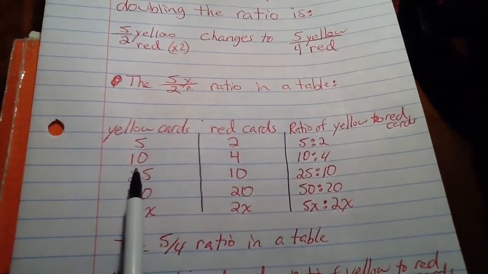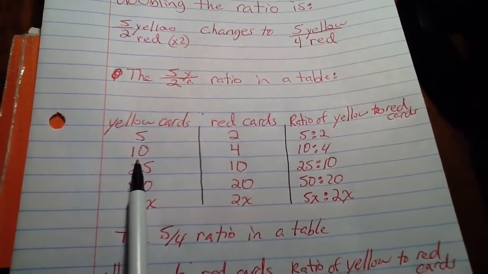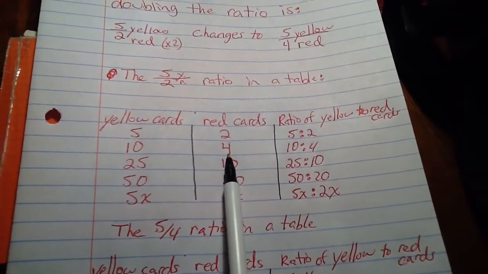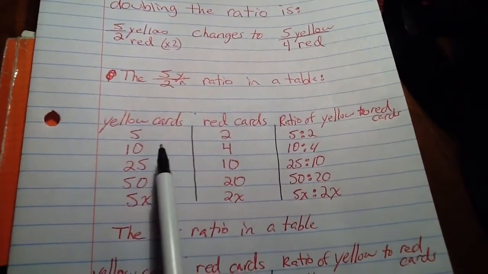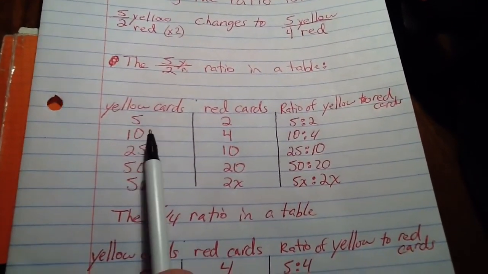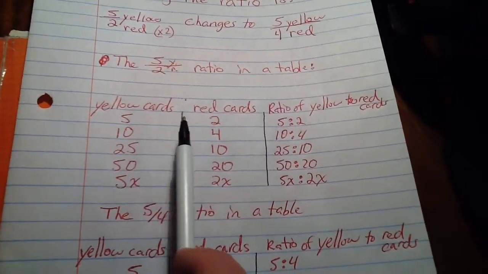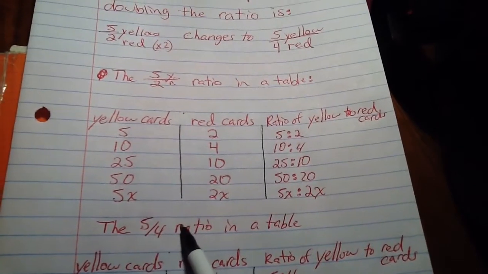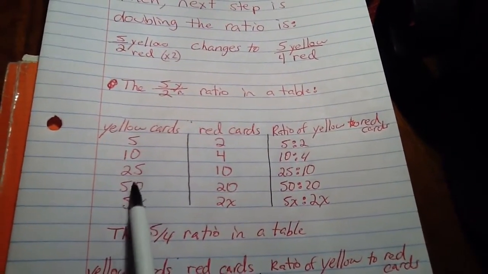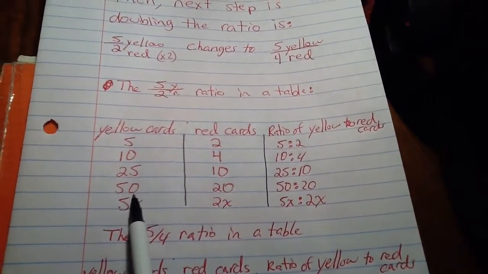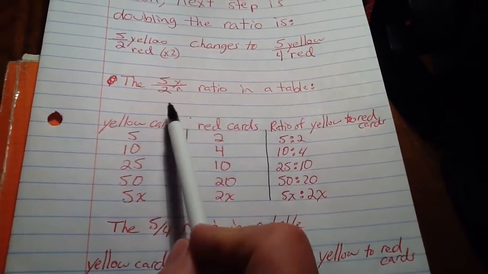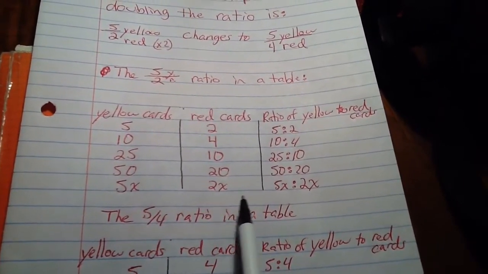So if we double that, same ratio, same proportion, 10/4, and to be able to verify that's the same thing, you reduce it by 2. 10 divided by 2 is 5. 4 divided by 2 is 2. So that's the same proportion, and it's going to be the same way with the rest of this. Okay? So 25/10, 50/20, and then the initial is 5x to 2x, 5 whatever to 2 whatever, okay?